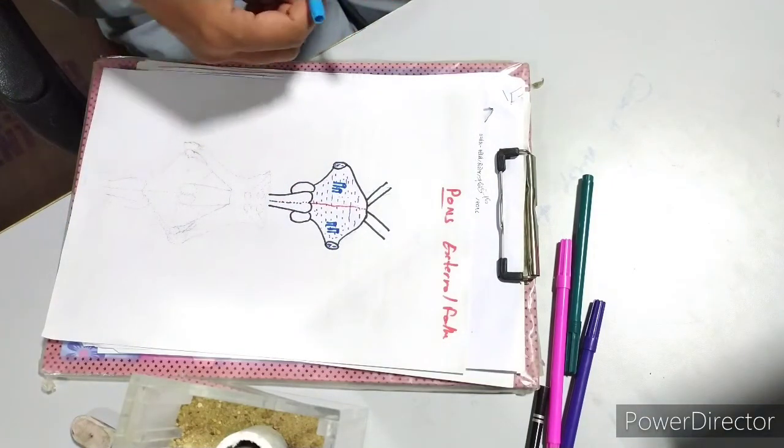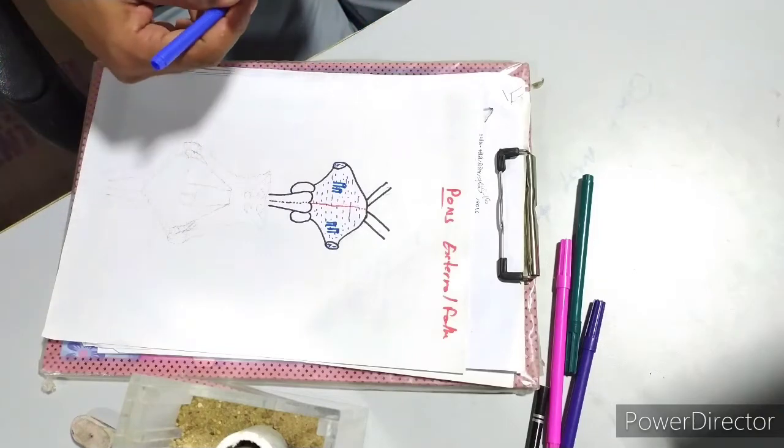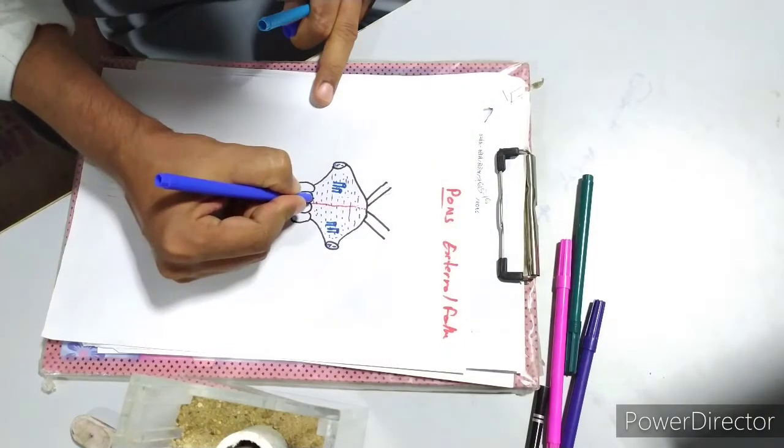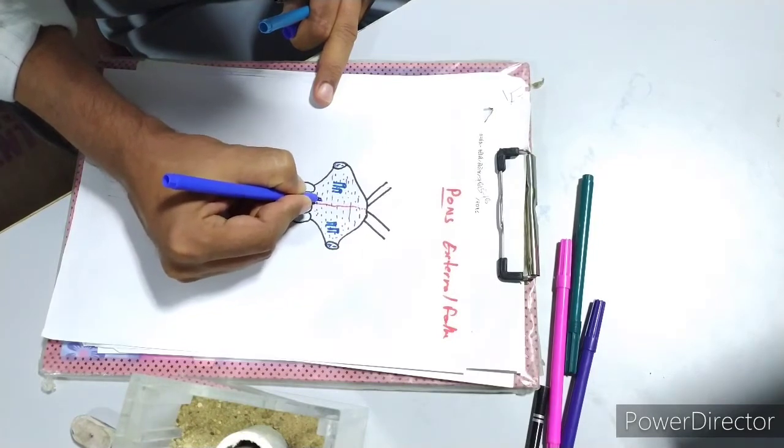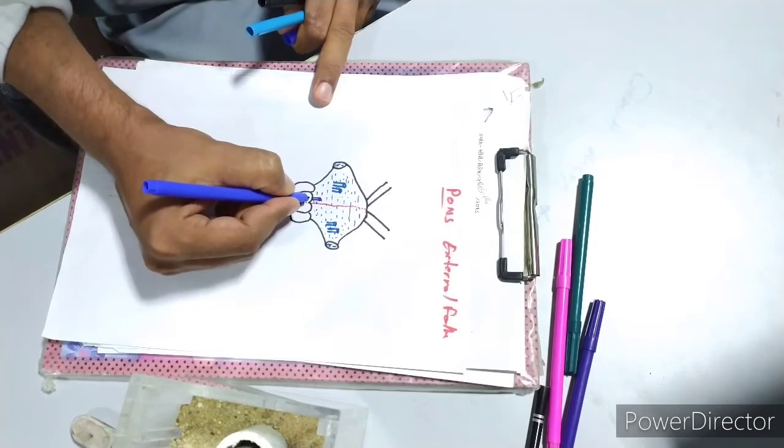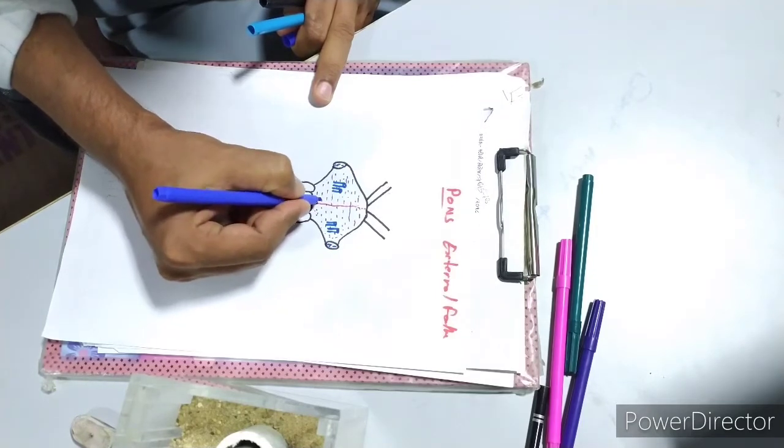At the junction of the medulla and the pons there are nerves. Here is the sixth nerve, between the pyramid and the pons.